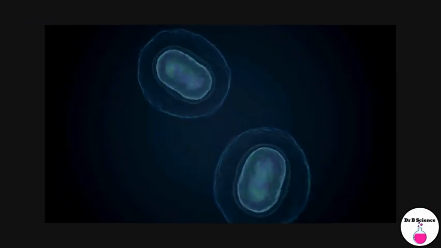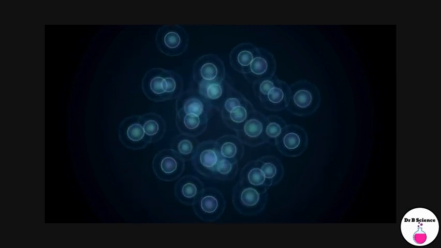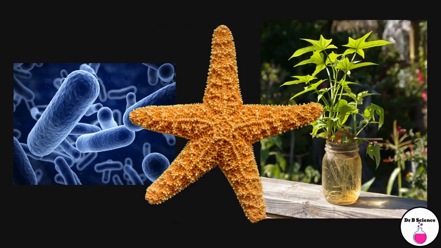In this type of reproduction, a single parent produces offspring without the involvement of another organism. Some common organisms that reproduce asexually are bacteria, starfish, and many types of plants.